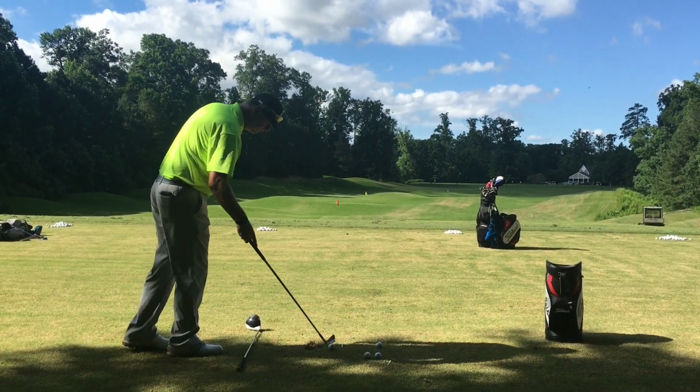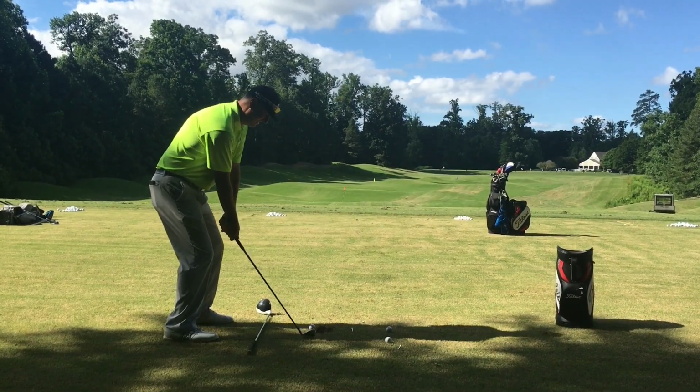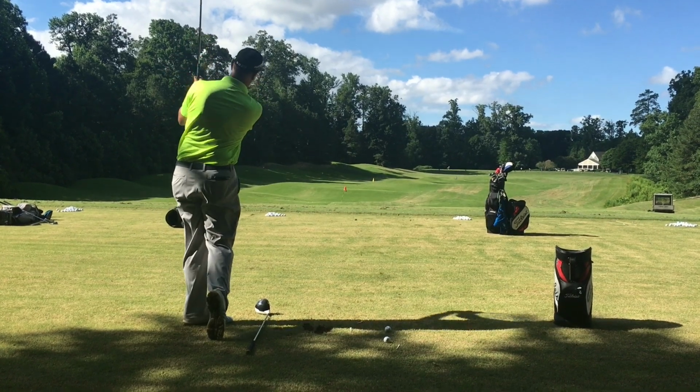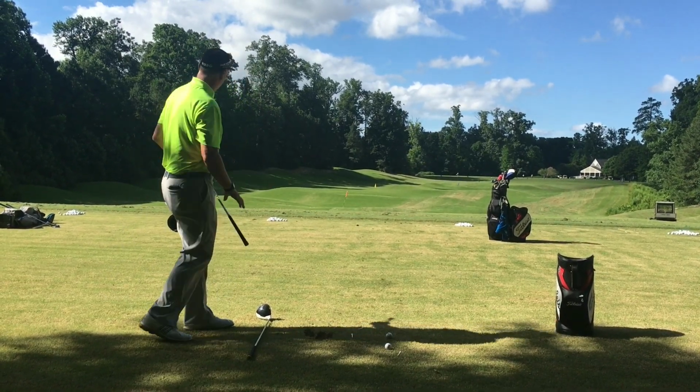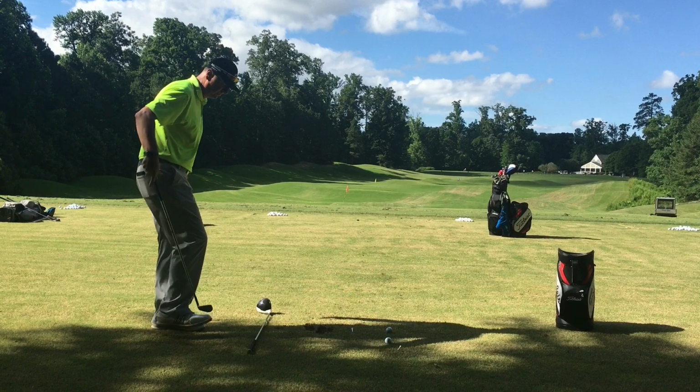Then we just go everything back to neutral. And the ball goes straight. Not very solid on that one, but that's okay.